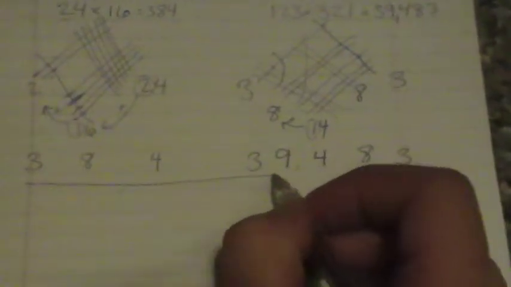Alright, so that was the lattice method, excuse me. Now I'm going to show you the Egyptian multiplication method.